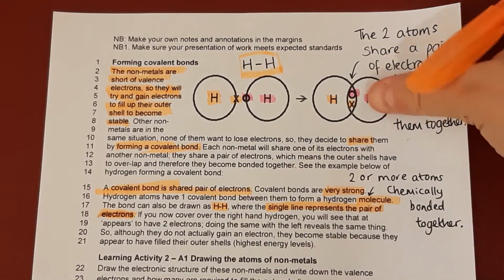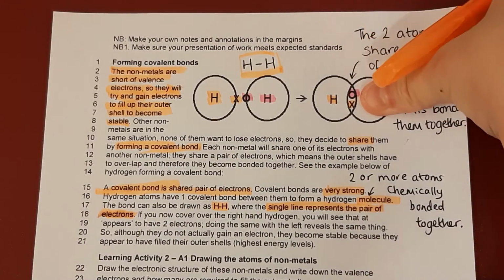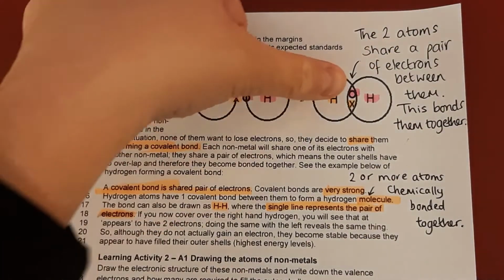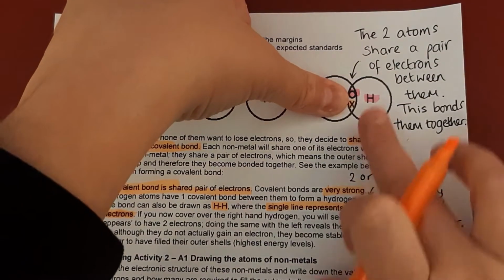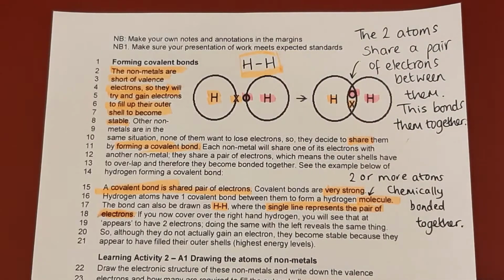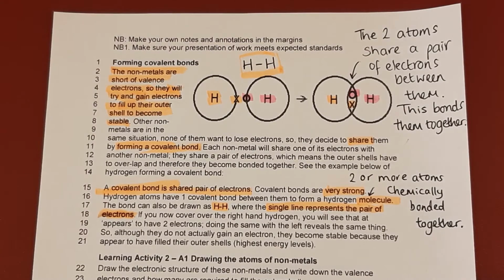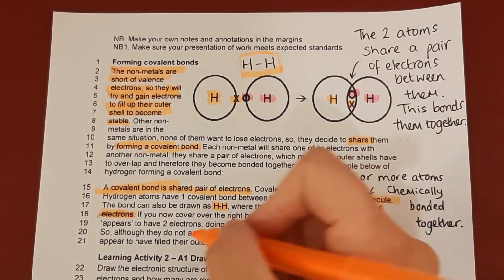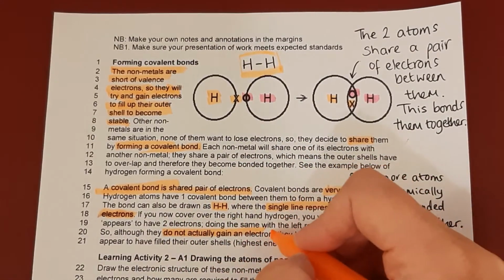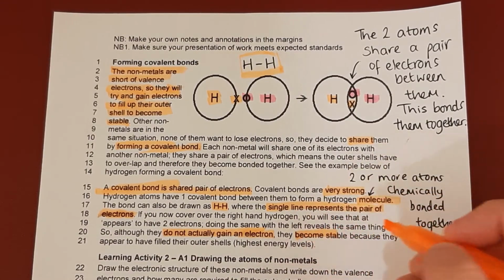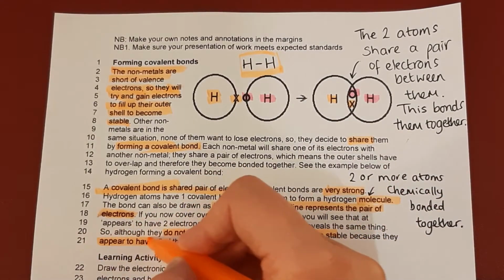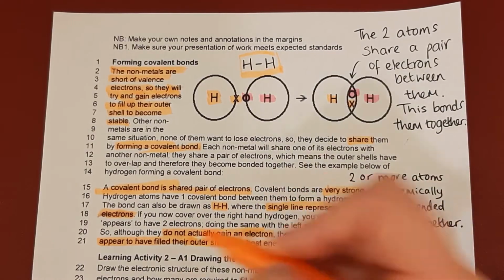So for example, if we cover over one of these hydrogens, it still looks like the other hydrogen has a full shell, and we can do the same on this side, cover this hydrogen, and the other one still looks like it's got a full shell. And so both of them appear to have their two electrons. They don't actually gain an electron, but they do become stable because they appear to have filled their outer shells, that is their highest energy levels. So they don't actually gain an electron, that's very important to know, but they do become stable because they appear to have filled their outer shells or their highest energy levels.